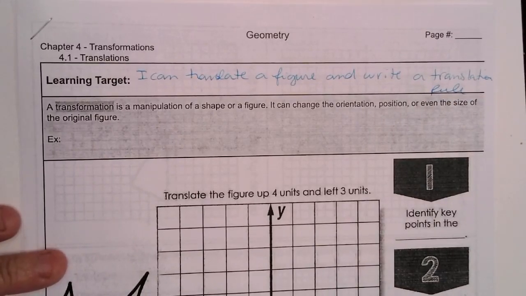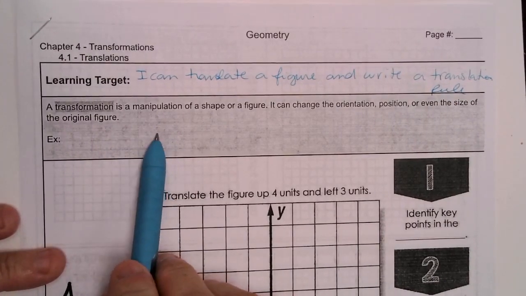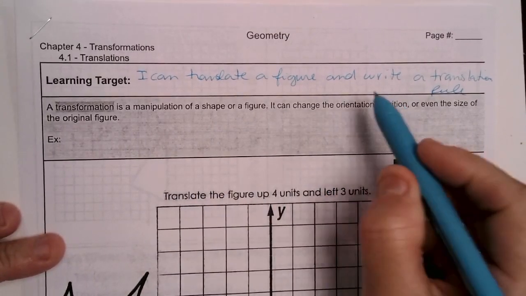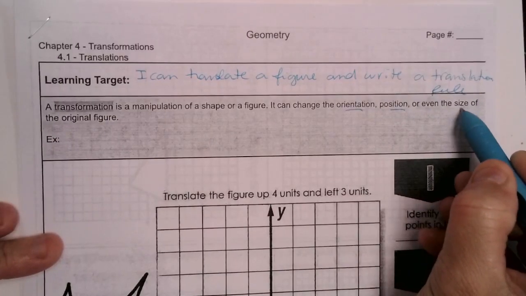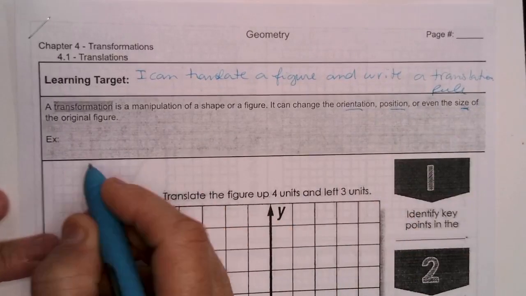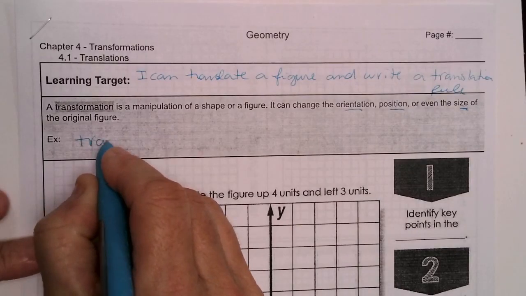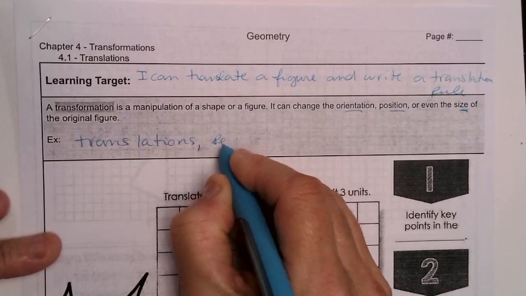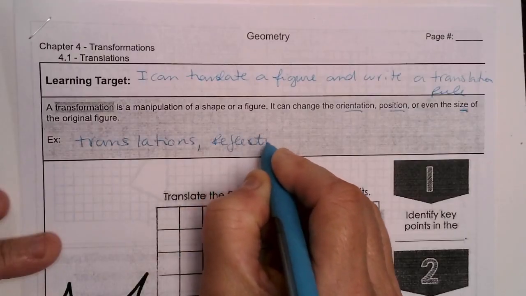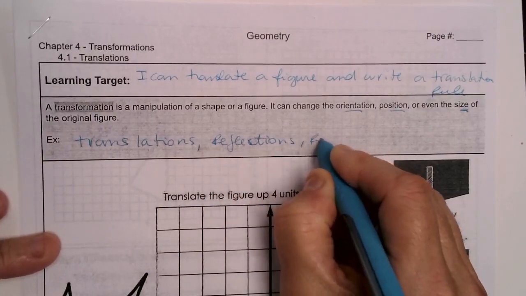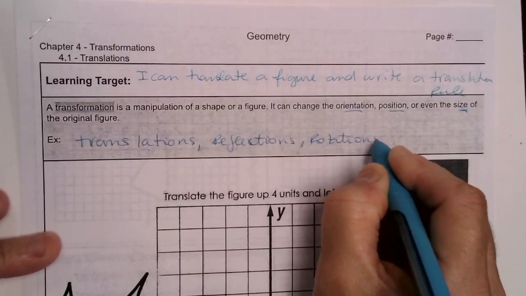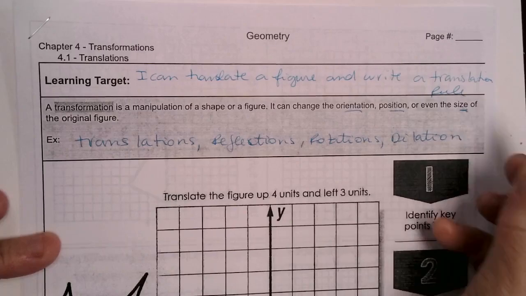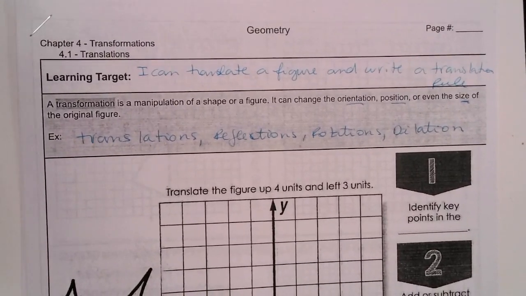Okay, so what is a transformation? It's a manipulation of a shape or a figure, and it can change the orientation, position, or even the size of the original figure. Some examples are translations, which we're going to look into today, and also reflections, rotations, and dilations. Dilations is the one that changes the size.